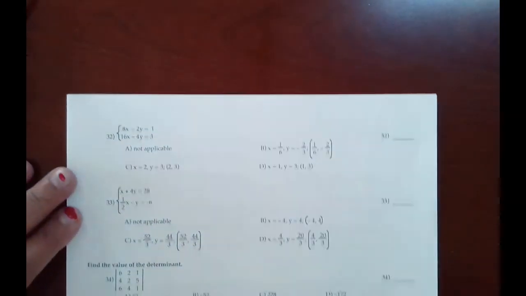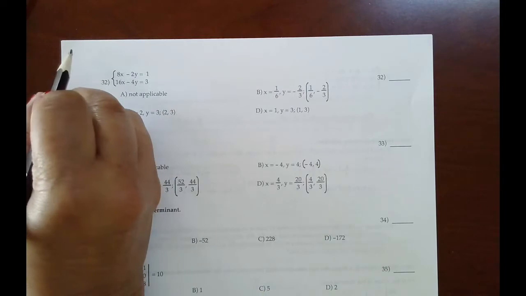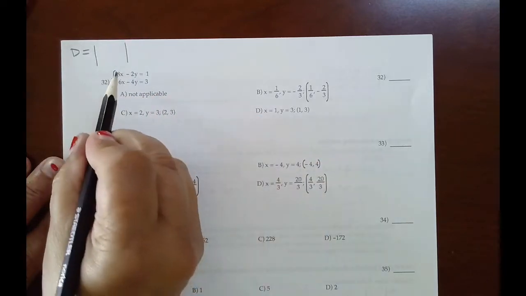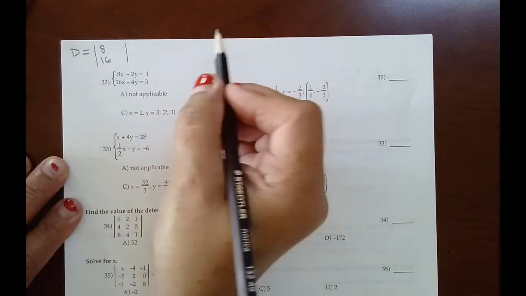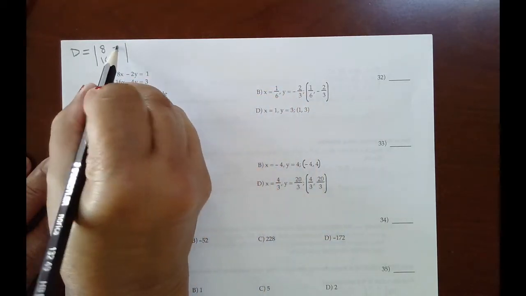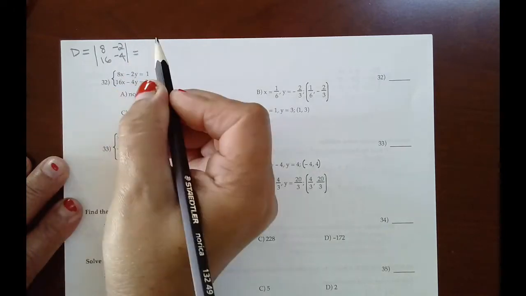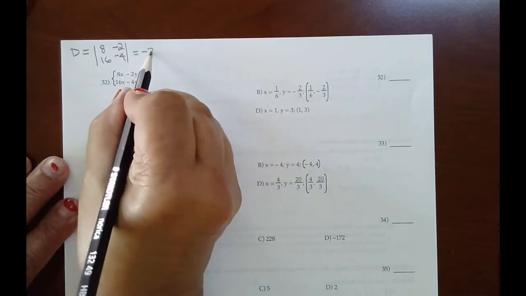Okay, so let's practice here. See how much of it I can get on this actual paper. If I can't fit it here, I'll move to another sheet. Okay, so let's do the main determinant value first. That's just the determinant of the coefficient matrix, so 8, 16, and then negative 2, negative 4. I'll just do each determinant as I go along. 8 times negative 4 is negative 32.